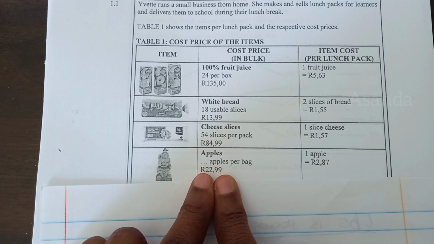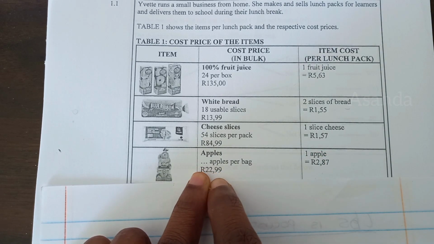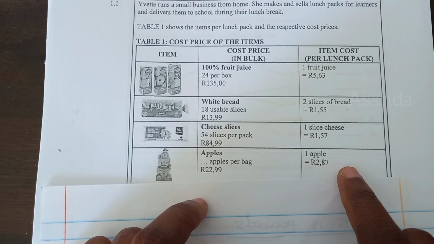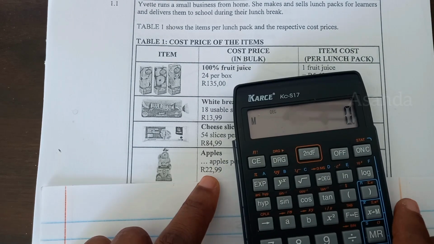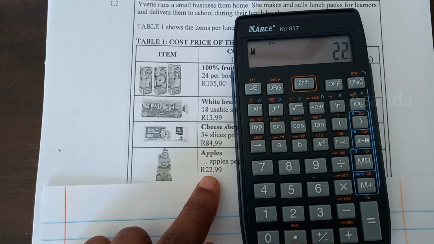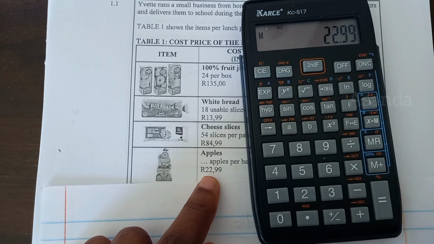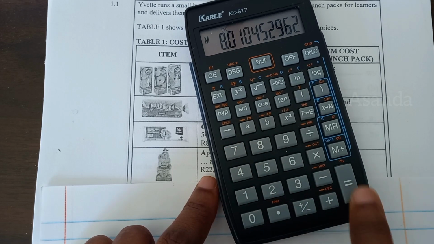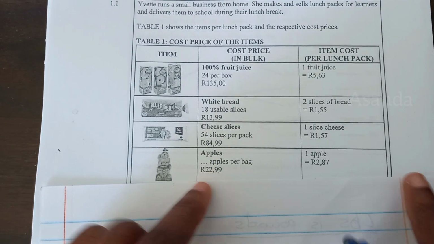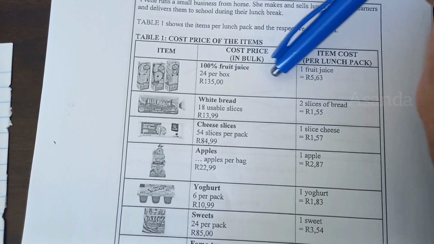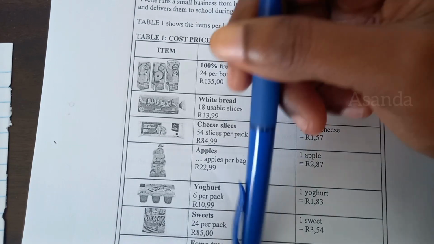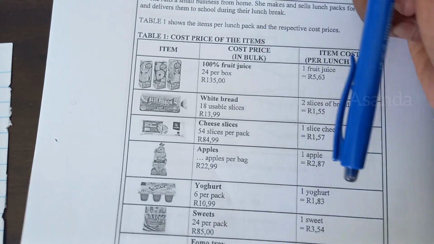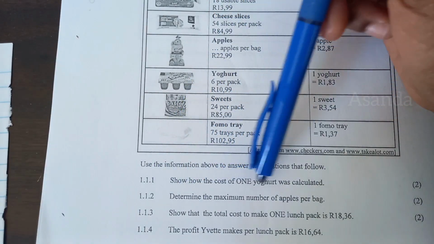Okay, there's 22.99. I'm going to divide that 22.99 by 2.87, so I'm just going to see, that's going to give me the number of apples. I'm just going to do that quickly. 22.99 divided by 2.87 rands, and that will give me 8 apples. Just to differentiate between the bulk and the lunch box: they're taken out of the bulk and put in each lunch box, and this is what they will make in each lunch box.